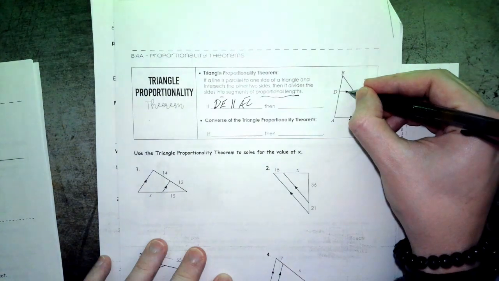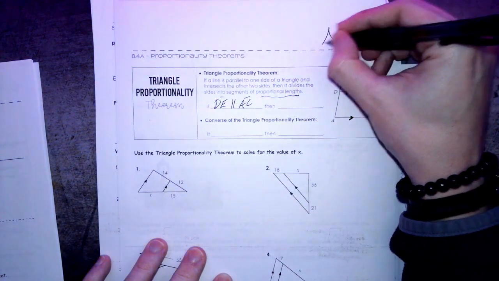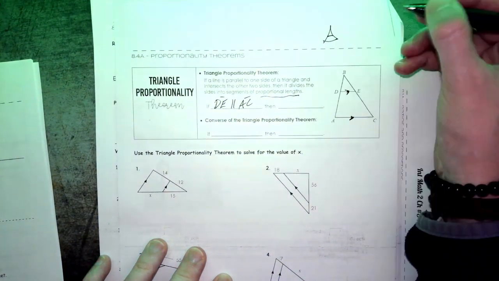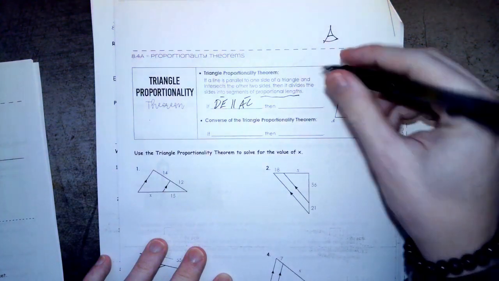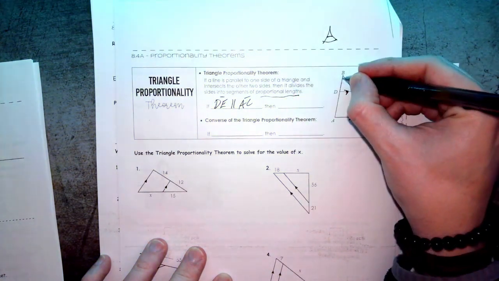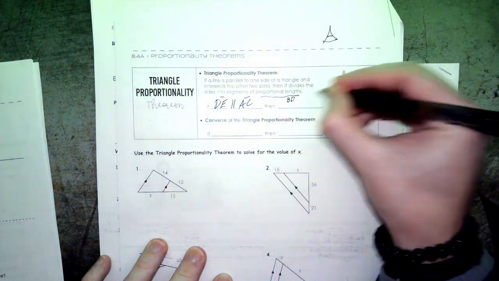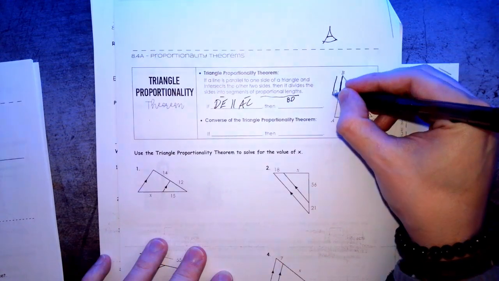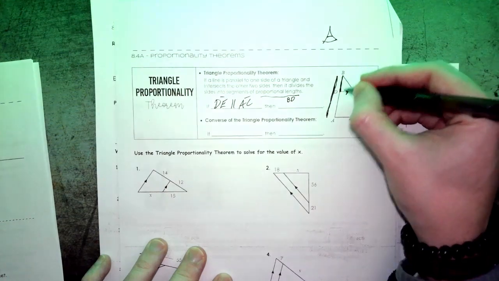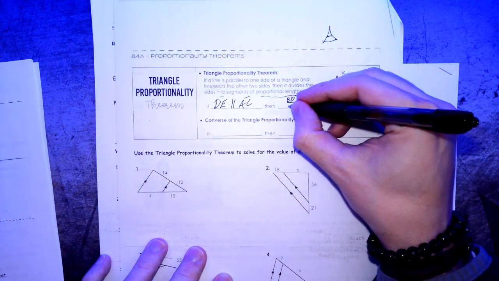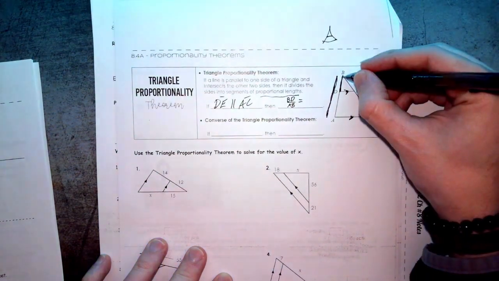So here's how we get a mid-segment. Draw a triangle, and then draw a line through that triangle. There's your mid-segment, right? Now, if this mid-segment is parallel to this bottom side, then this side of this small triangle, BD, over the corresponding side of the larger triangle, which is AB, is equal to the ratio of these other sides over here.